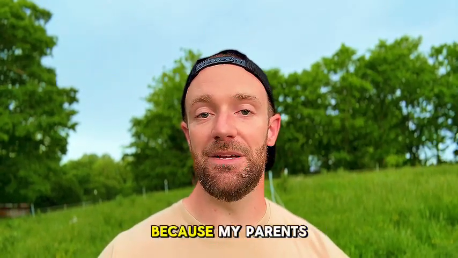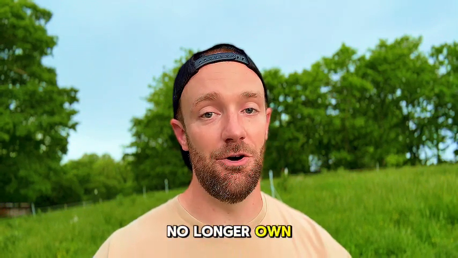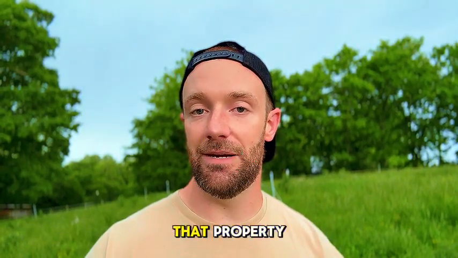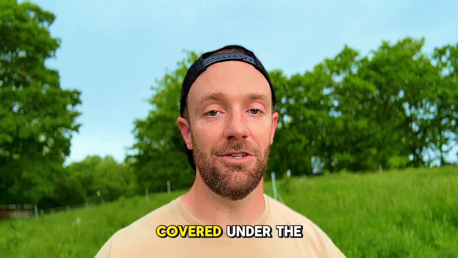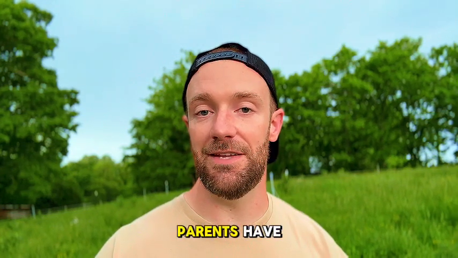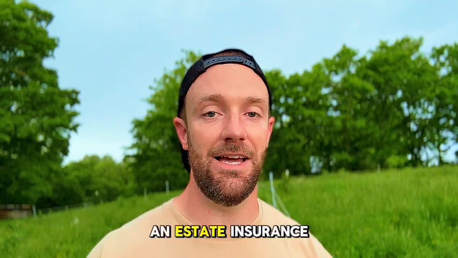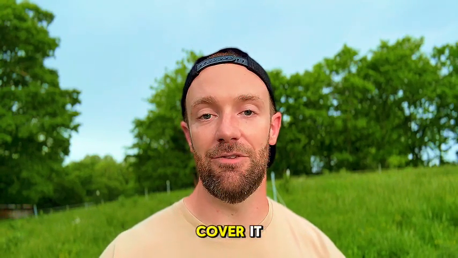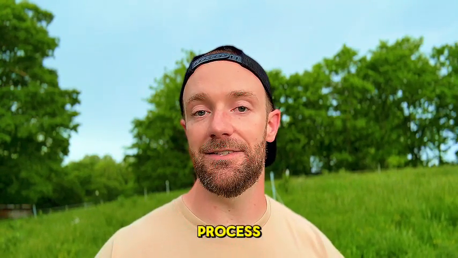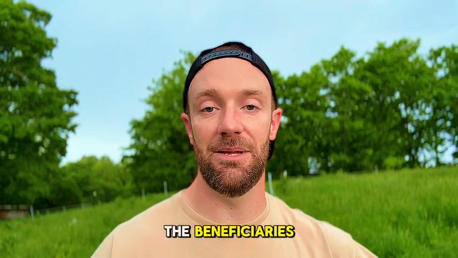With insurance, because my parents no longer own that property, the estate owns that property, it's no longer covered under the insurance policy my parents had. And so I need to go cancel that insurance policy and open up an estate insurance policy that would cover it while it's going through the probate process until it gets distributed out to the beneficiaries.